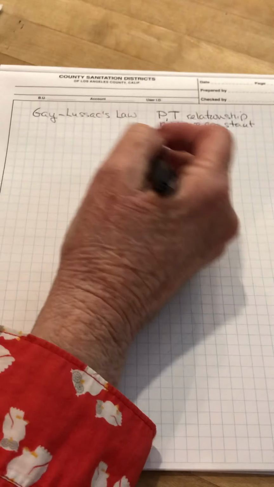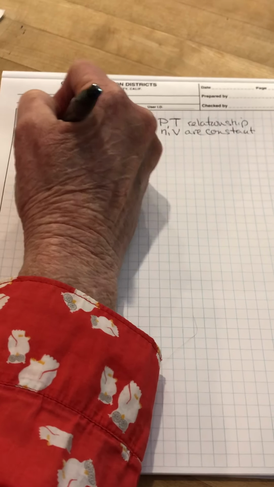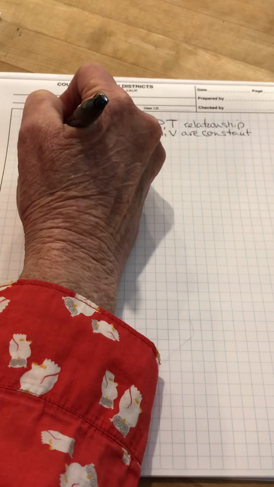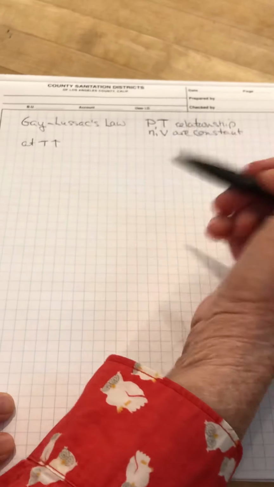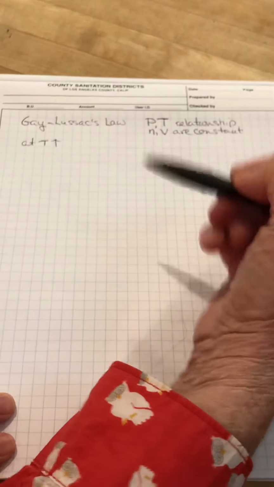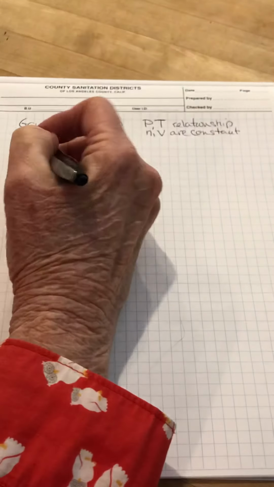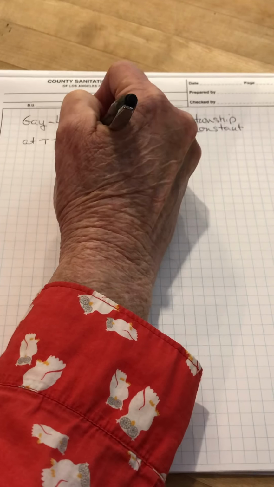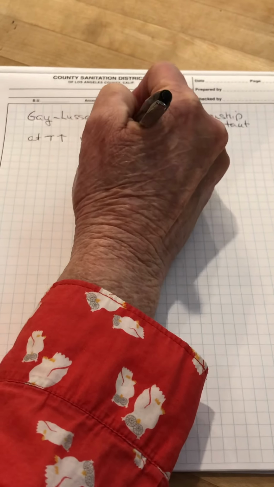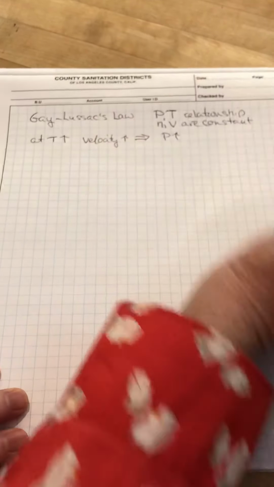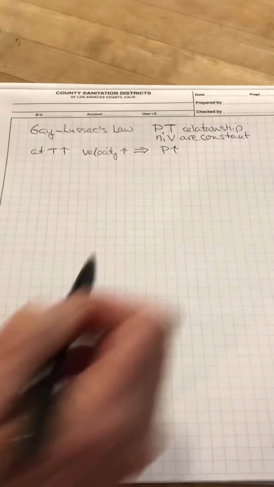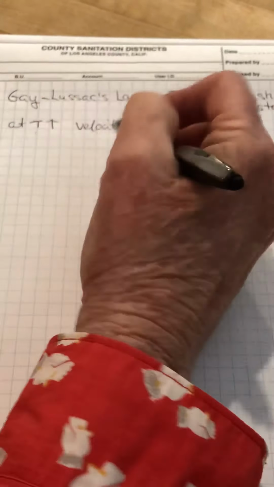Anyway, if you think about it, as temperature increases, what do you think is going to happen to the gas molecules? They're going to move more slowly, or are they going to move more quickly? If you've been paying attention all along, as the temperature of the gas goes up, the velocity of the gas molecules, or the speed at which they're moving, goes up. And that means that the pressure goes up, because pressure is seen as how often the gas molecules hit the side of the container. So as temperature goes up, pressure goes up.